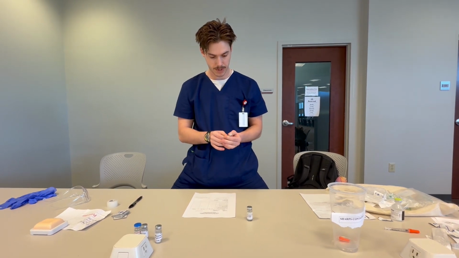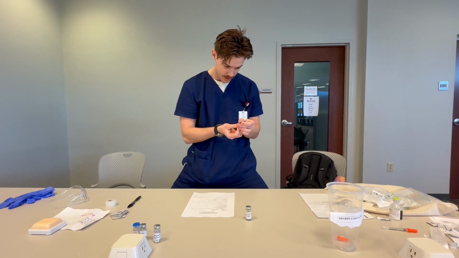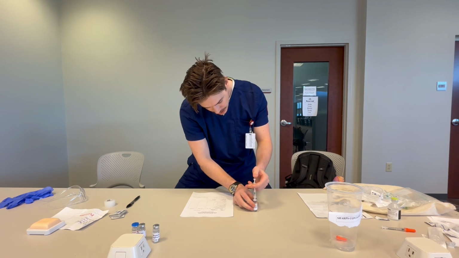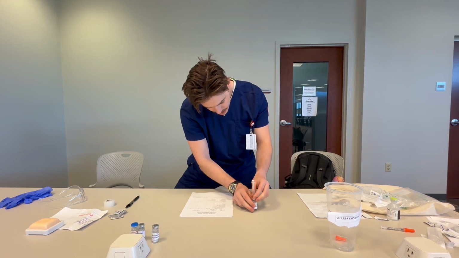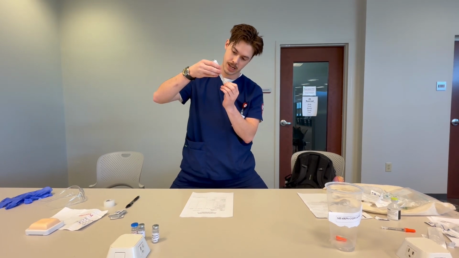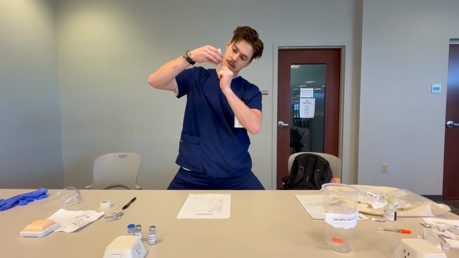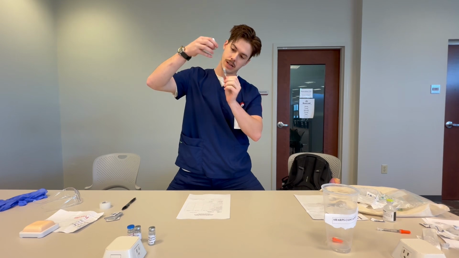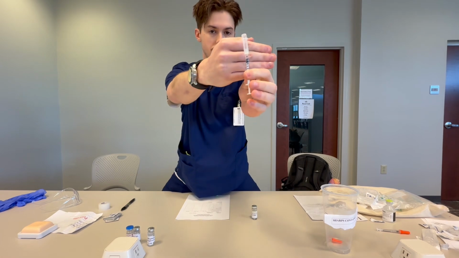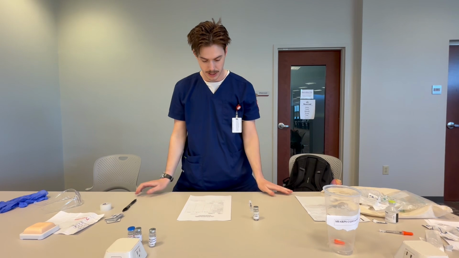All right, then I will take back the safety. I've already swabbed my medication. I will draw out 10 units of air and inject the air in. And flip. I will draw out 15 and then push back to 10. That is 10 units of Novolin R regular insulin.